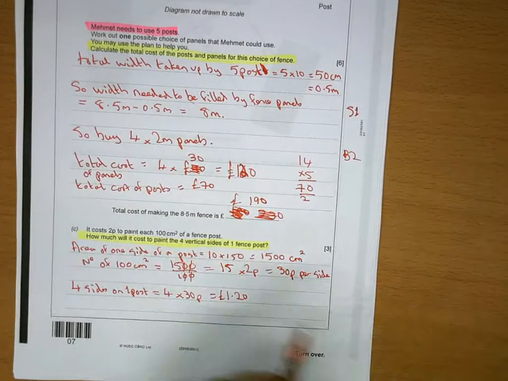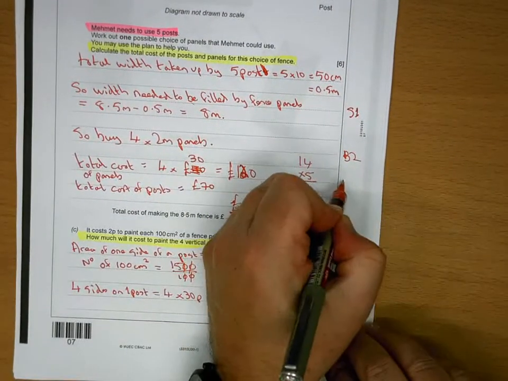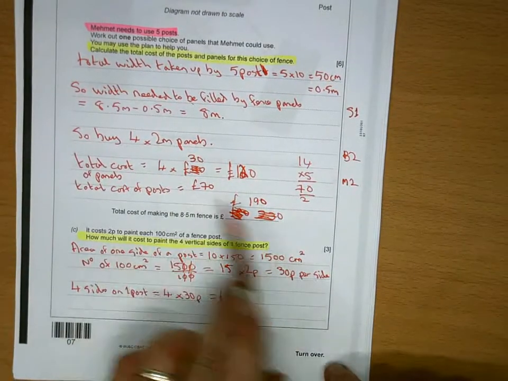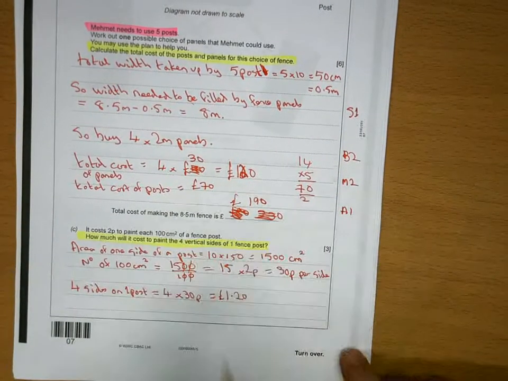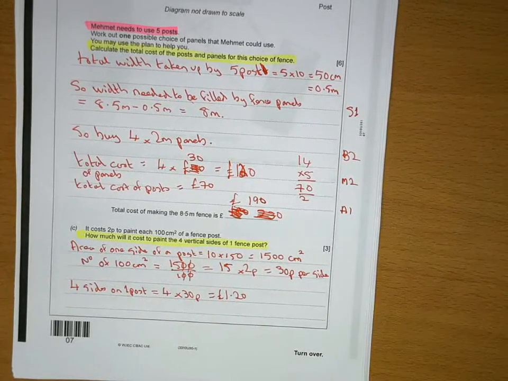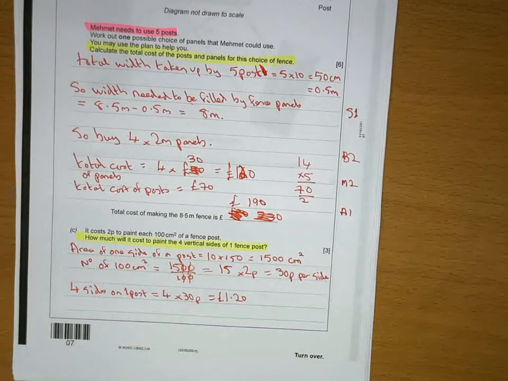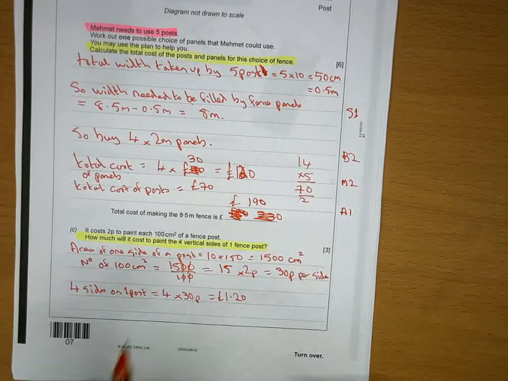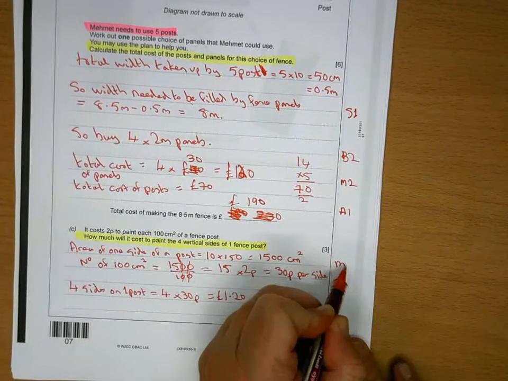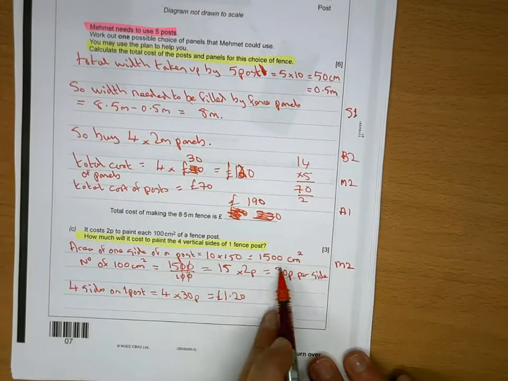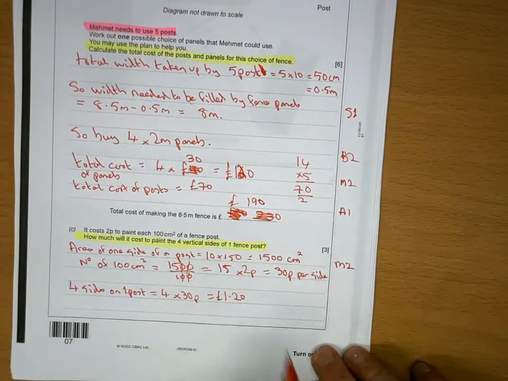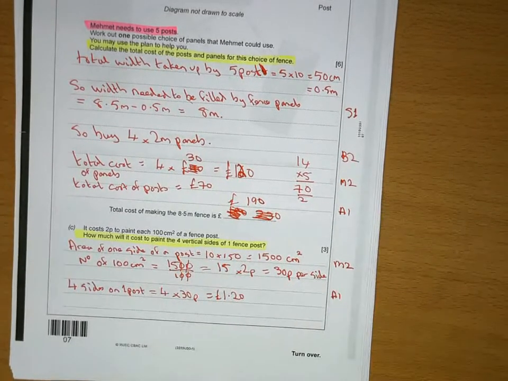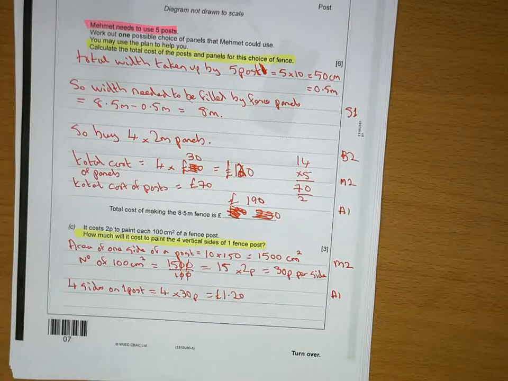So then, there are 2 marks for the method of working out the total cost, and 1 mark for the final answer of £190. And then part C, which I have got right, is the method mark, 2 marks for working out the area and the cost per side, and then 1 mark for your final answer.